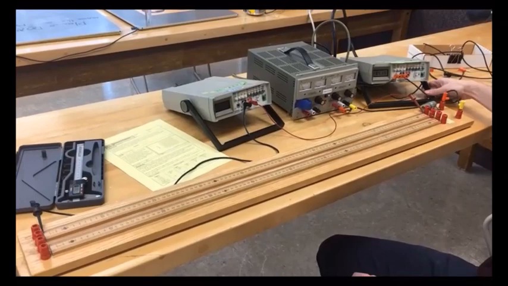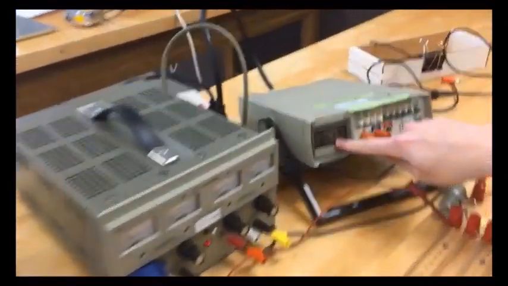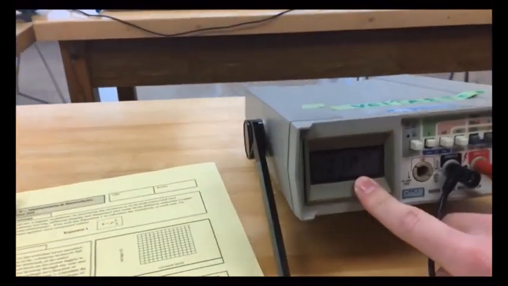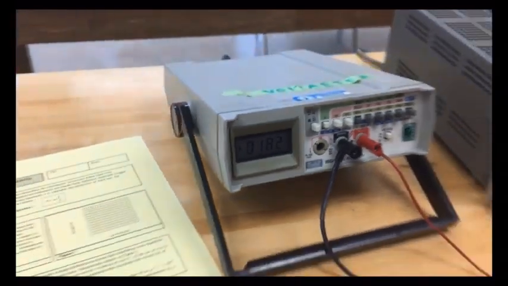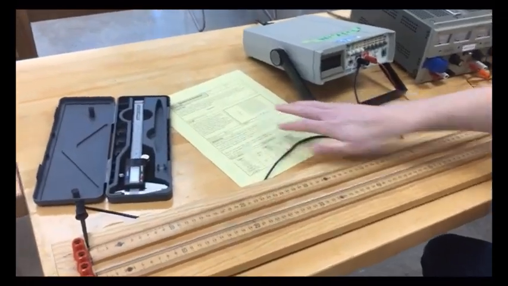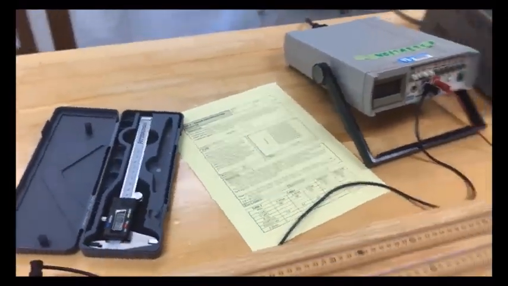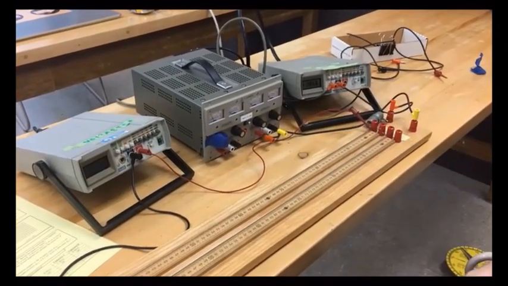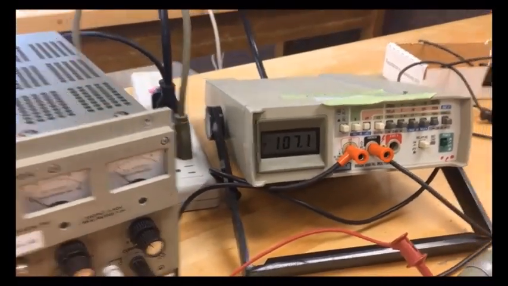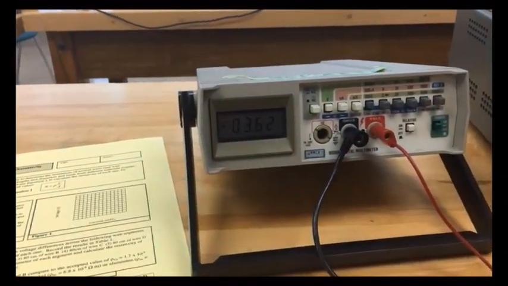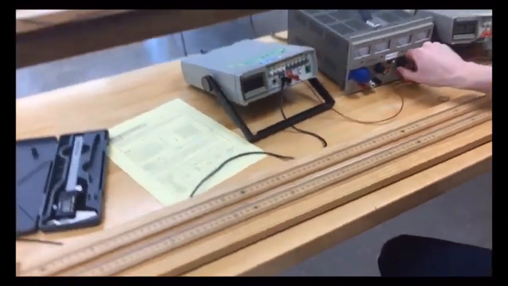And so right now we'll just start here. The current right now is at 53 milliamps, 54-ish. And the volts, this is millivolts, so it's only 1.82 millivolts. And so that's your first data point that you would want to plot on this little graph here. But let's go ahead and get you another data point by increasing the current, just an arbitrary amount, it doesn't really matter. I increased it to 107.5, maybe 3. And the voltage went up to 3.62 millivolts. So let's go ahead and increase it some more.